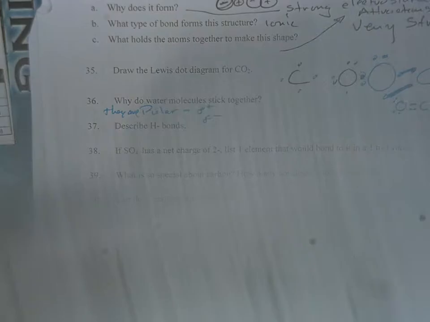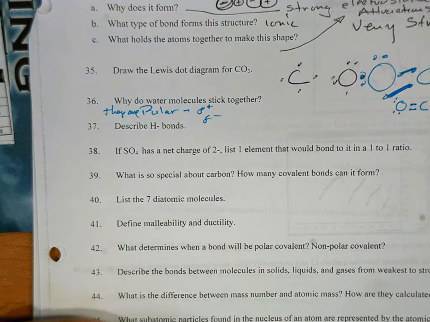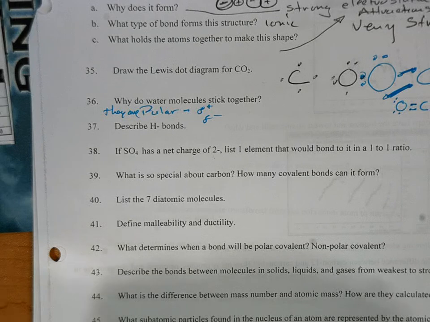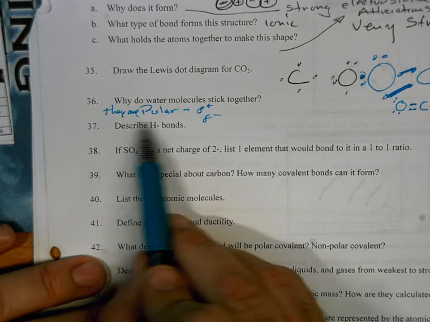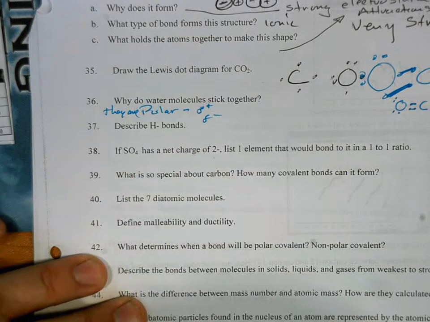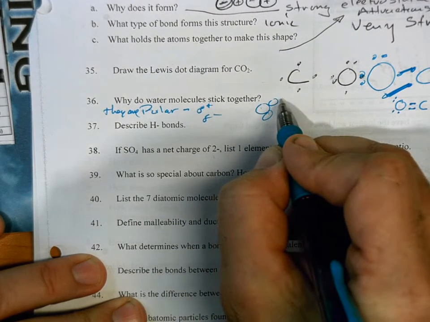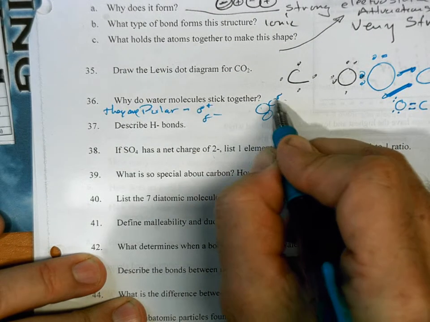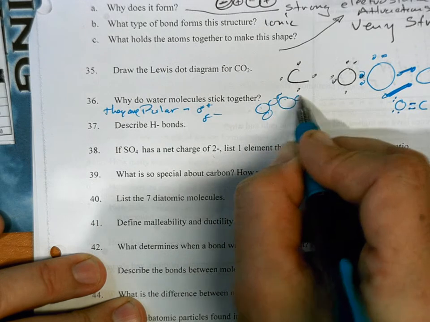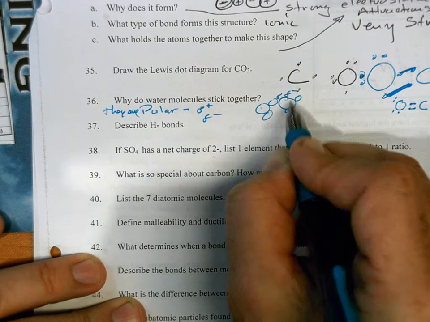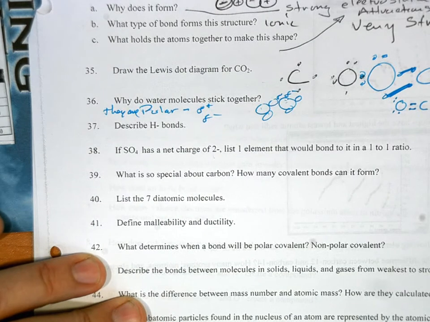And that's a factor that makes water drops ball up. So did I answer it? They are polar, so they have a positive and negative end. And so you end up with your partial positive hydrogen over here attracted to the partial negative part of another water molecule.